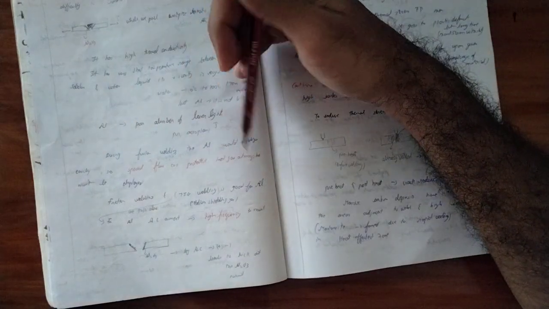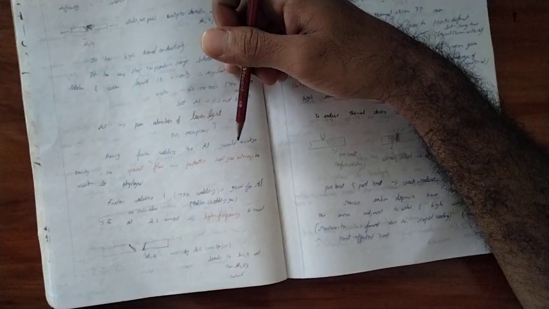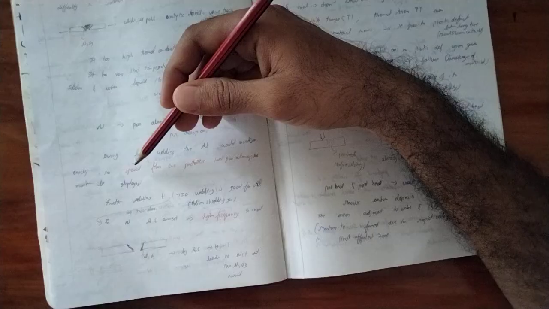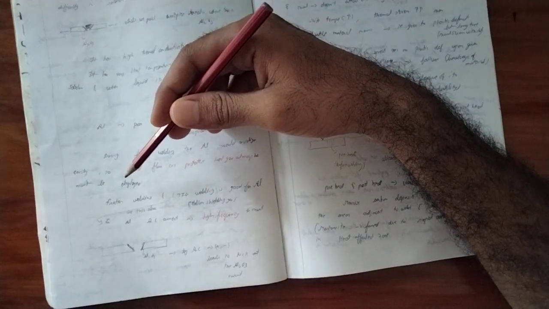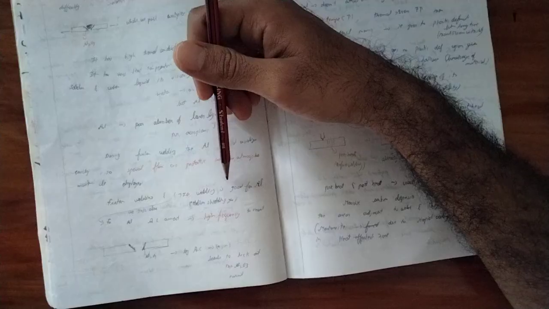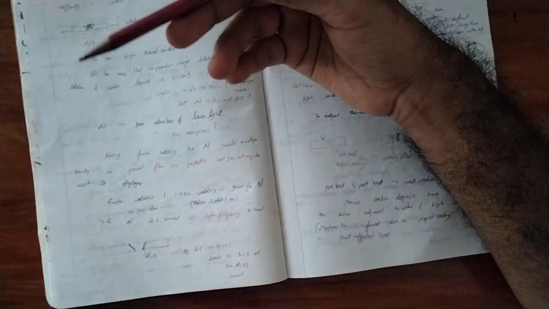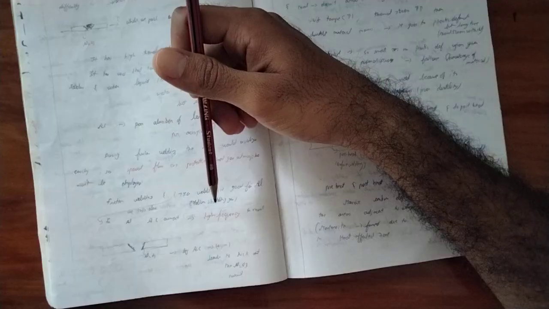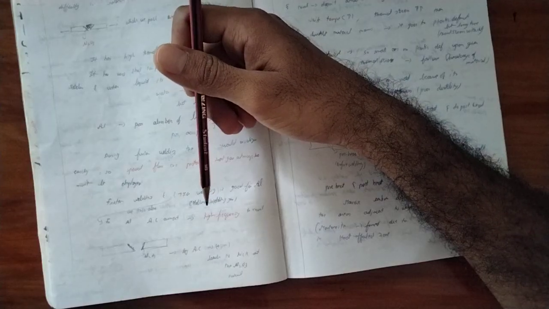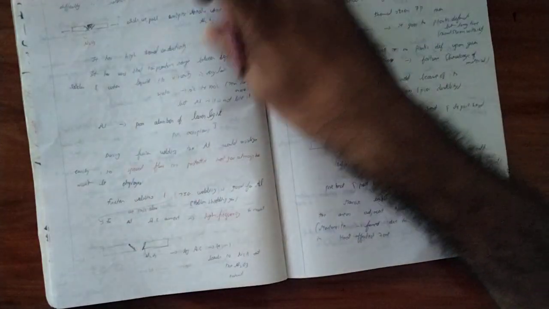So during fusion welding the aluminum would oxidize easily, so special flux and a protective inert gas atmosphere must be employed. So friction welding and TIG welding are good for aluminum definitely, because of the friction, and for TIG, for aluminum AC current is used because of the high frequency. Okay, so next one, cast iron.